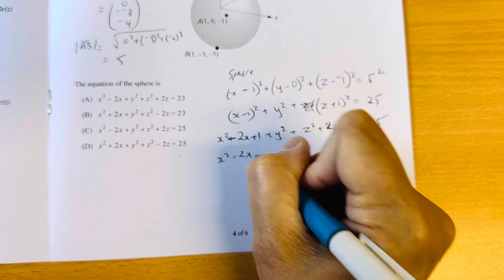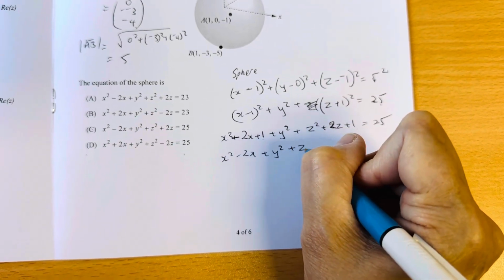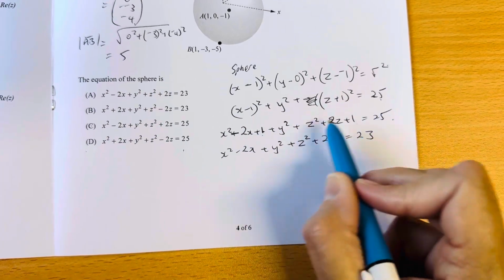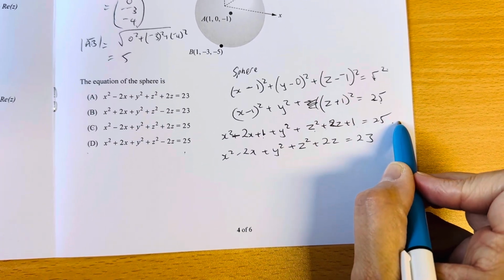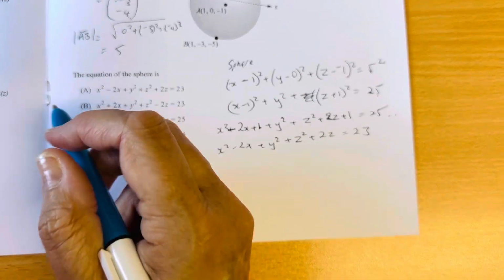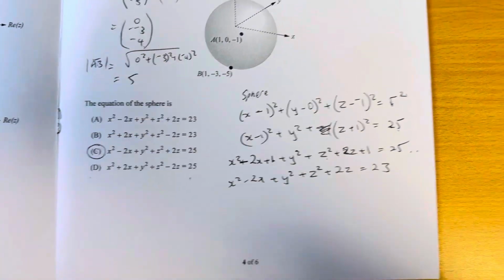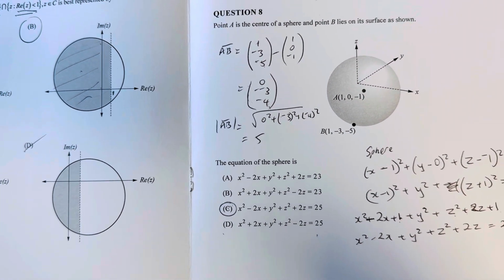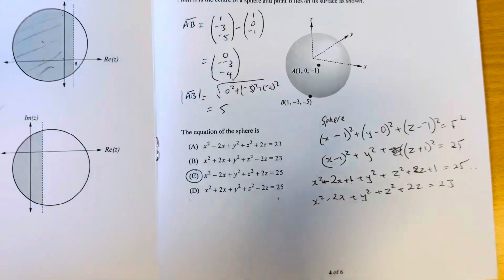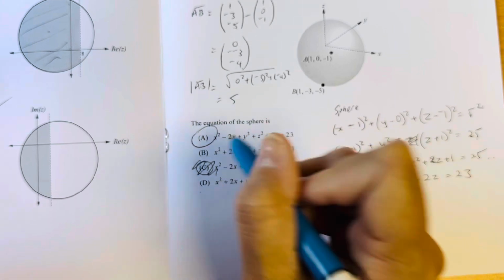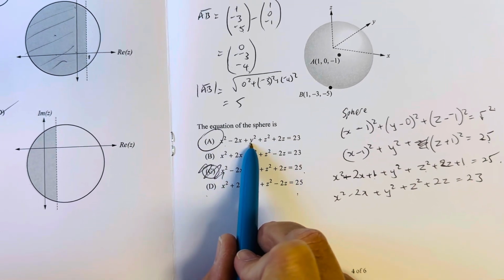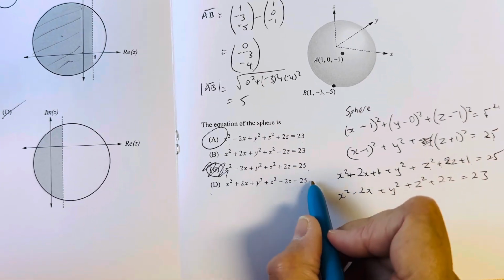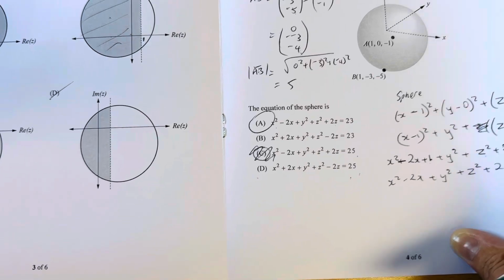So x squared minus 2x plus y squared plus z squared plus 2z equals 23, because I took the 1 over here and I took this one over there. So which one is it going to match up with? It's going to match up with C, I believe. No? Is that not going to be C? Oh, oops, I nearly did my own mistake, didn't I? That's 25. A, x squared minus 2x plus y squared plus z squared plus 2z equals 23. The 25 was the ringer to get you in there, hey? That was the mistake.